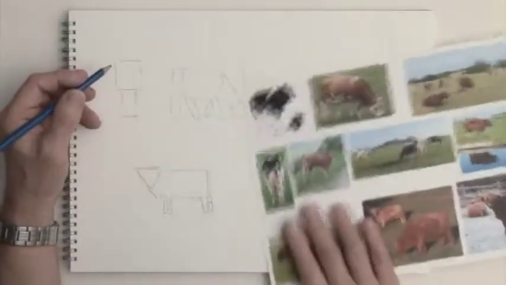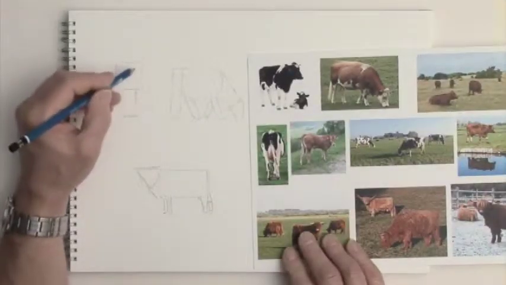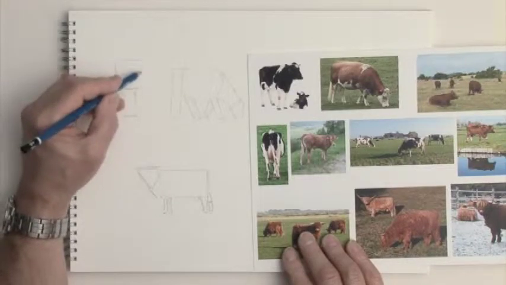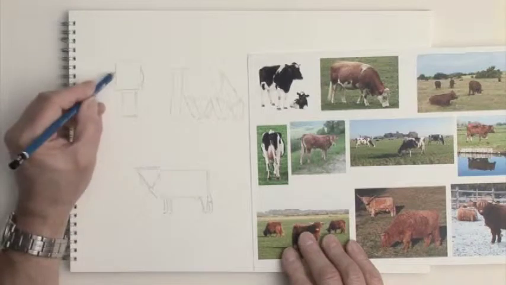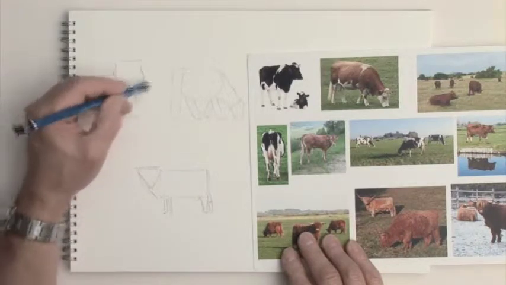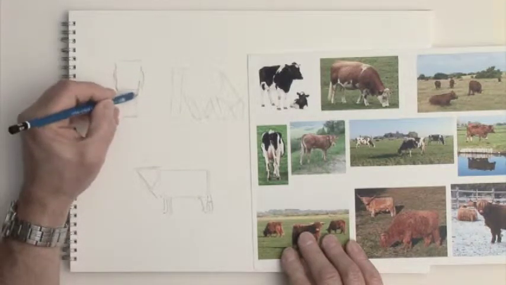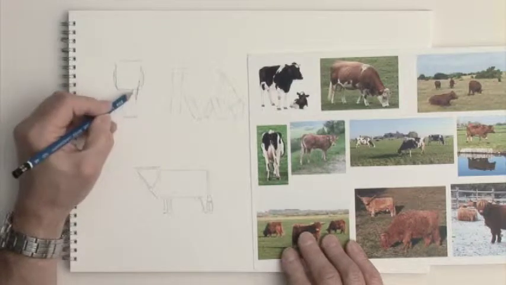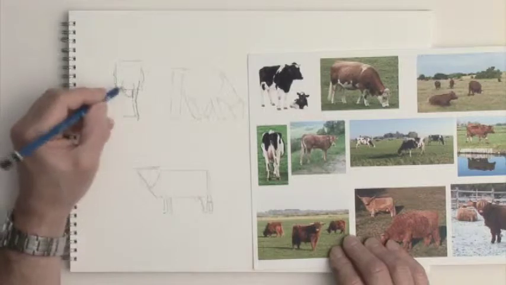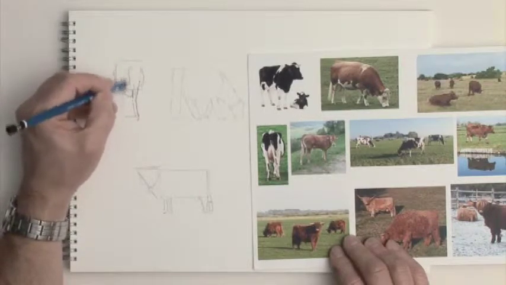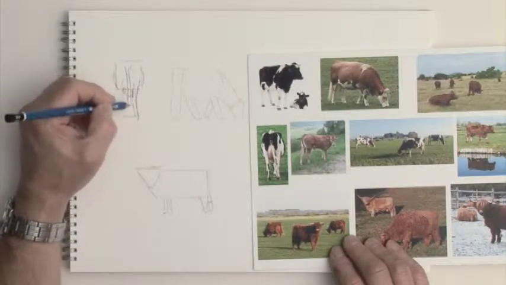Now let's have a look at the back end of the cow. It's a very angular sort of body, but we've got this little bit of the round belly sticking out slightly here. We've got the back legs really like that, the udders at the back, and there's a little bit of the tail there.